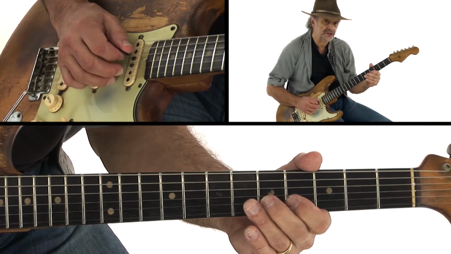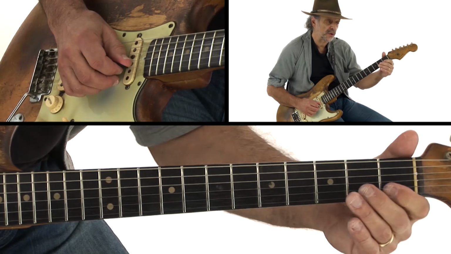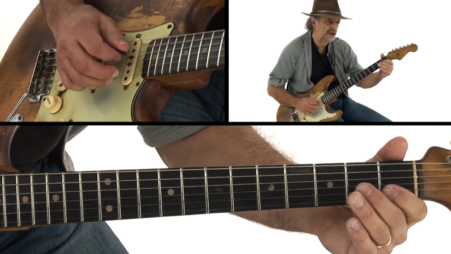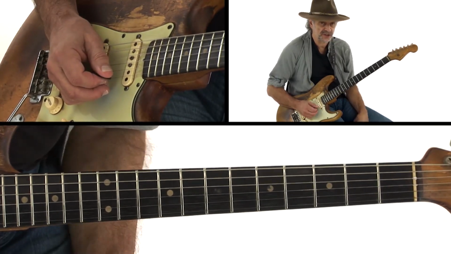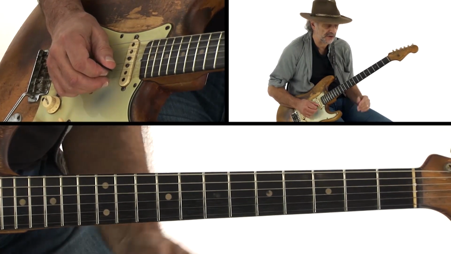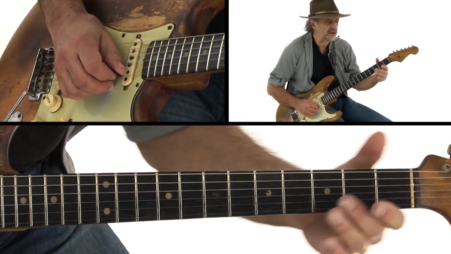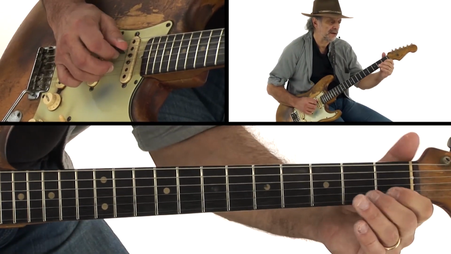But then right there it goes to D. So instead of landing right on a C sharp, we're going to play a C, which is the flat 7 of D. It's going to sound good. But we can use a little slight bend.